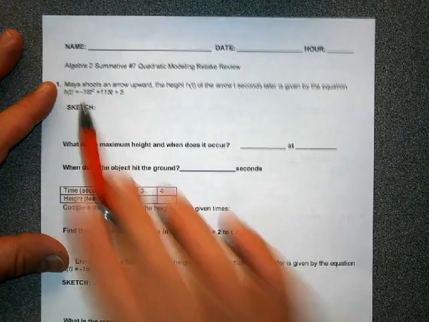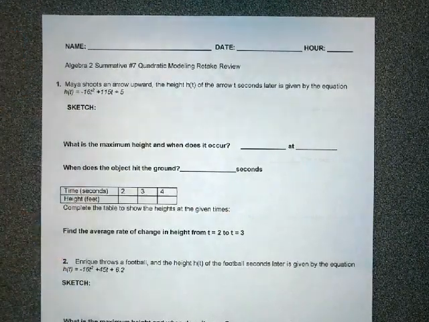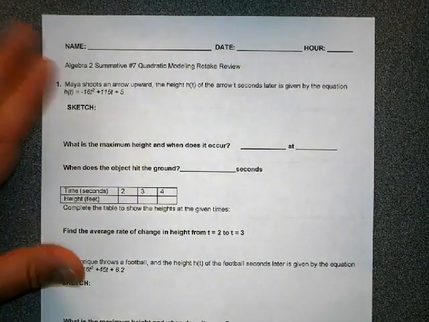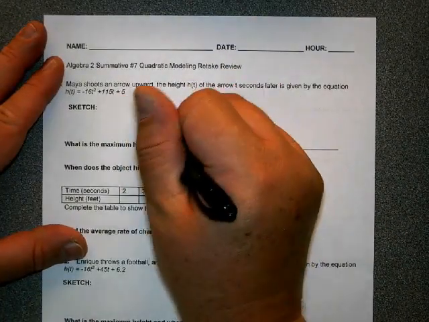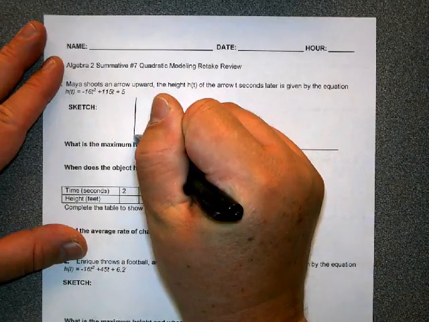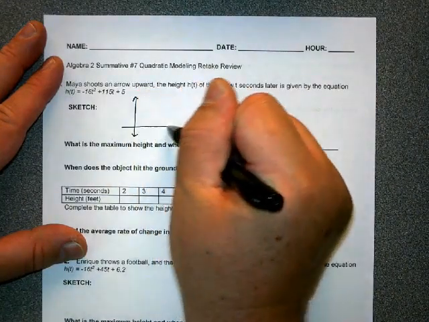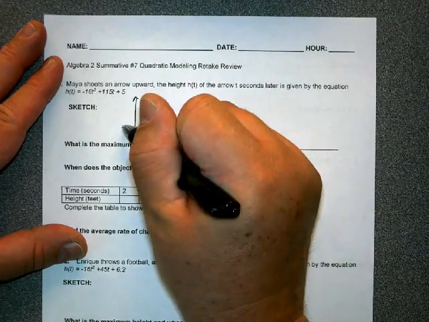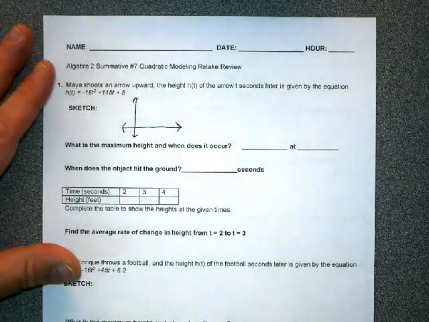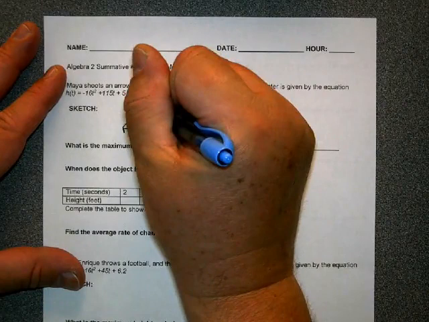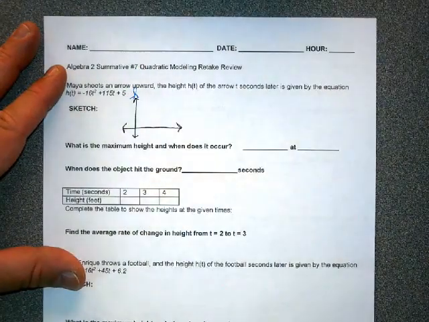So the first thing I'm going to do is draw my little graph, my sketch. I always highlight the first quadrant because that's where all the action happens, right? Instead of y, I use h for height. Instead of x, I use t for time.